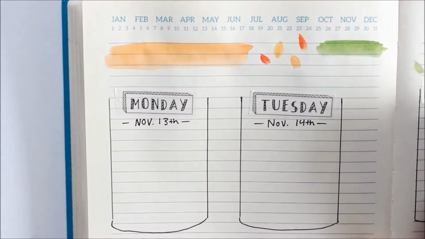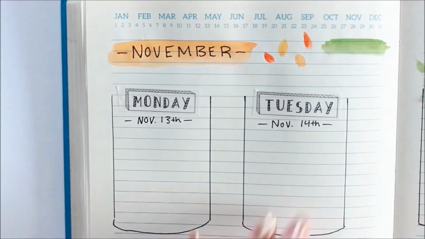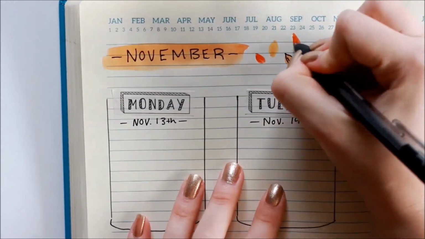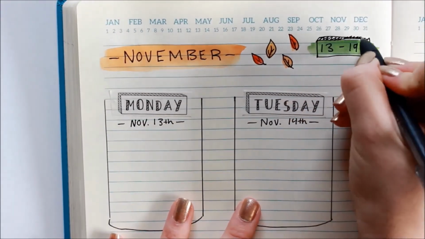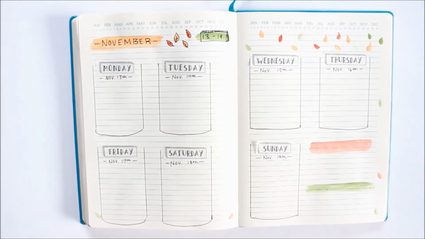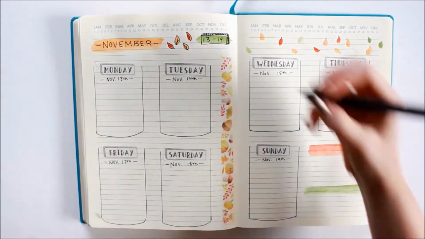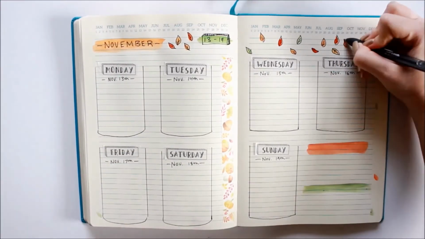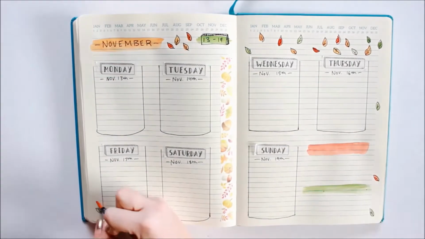I think I'll maybe write November 13th, 14th, you know, all the way through. Then I wrote November, and then I also wrote the dates that this week goes through up in the corner. And then I made that box look a little bit more like the washi tape design as well, just to go with the theme. And then I'm adding some more washi tape. Then I pretty much just went over the rest of the leaves with my pen. And then I also added some more leaves.